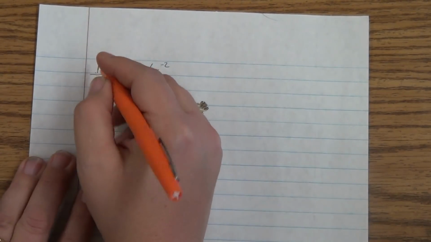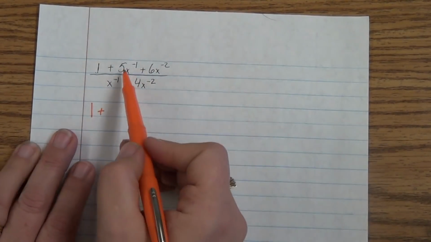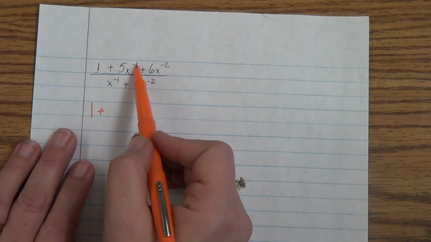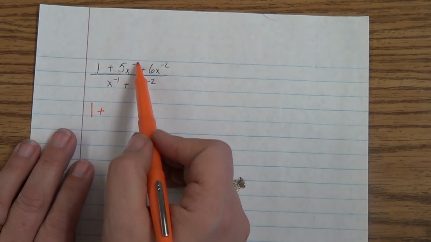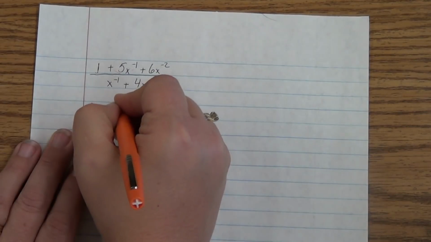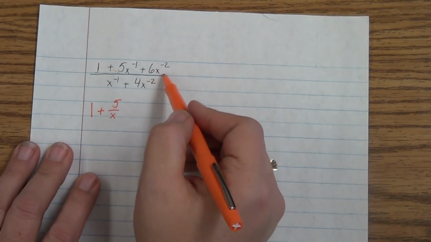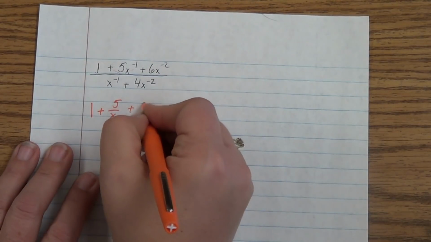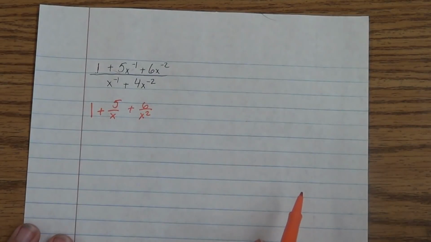So first of all, the 1 doesn't have a negative exponent, so it just comes down. And then we have our plus. Here, only the x gets that negative 1. So when I go to move this underneath, it's going to go underneath the 5. So this looks like this, 5 over x. Same way here, only the x has the negative exponent, so only the x goes underneath.